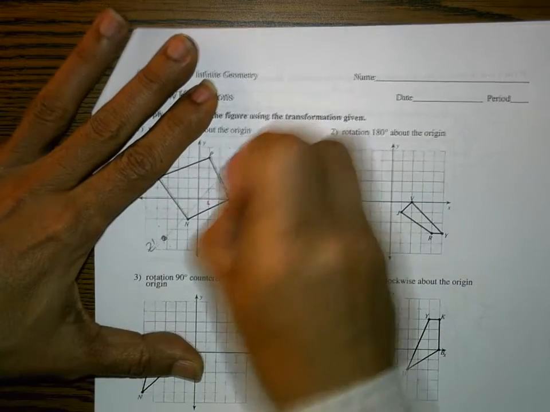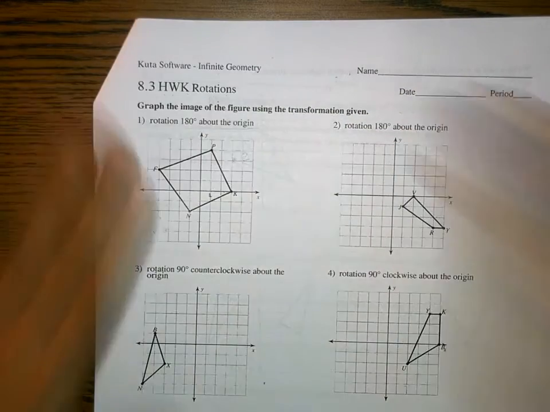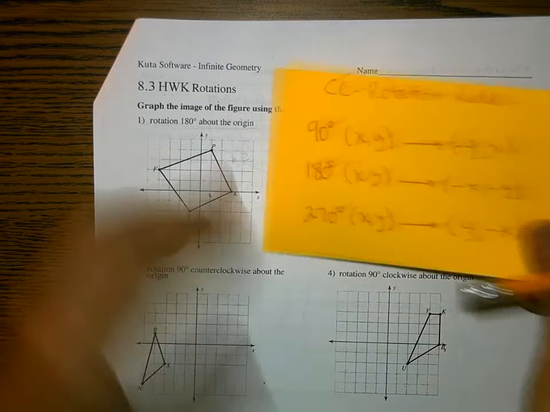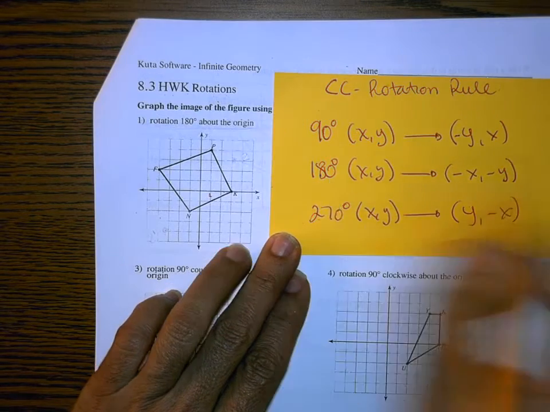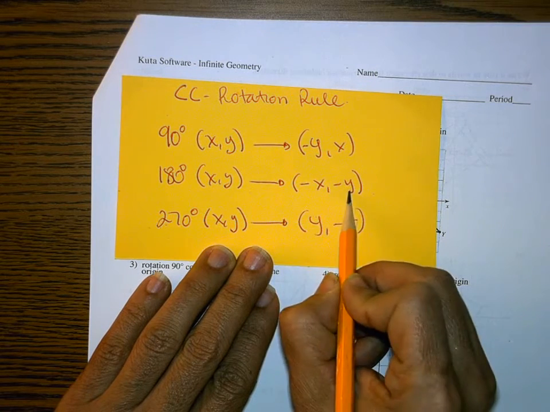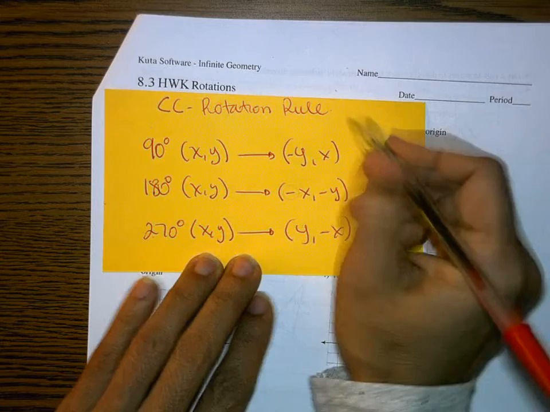So this was just an example for me to explain why I don't have to tell you which direction to go. So we have over here the little card, and the little card says to rotate something 180 degrees, there's this little negative x and negative y. But the negative in this case does not mean negative.